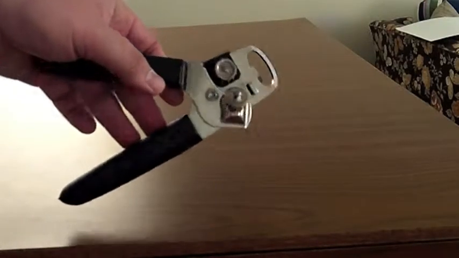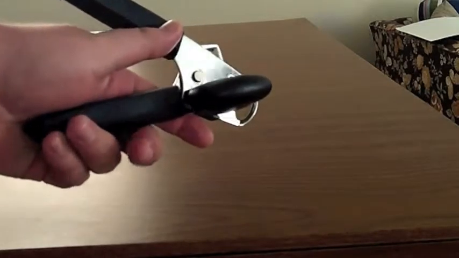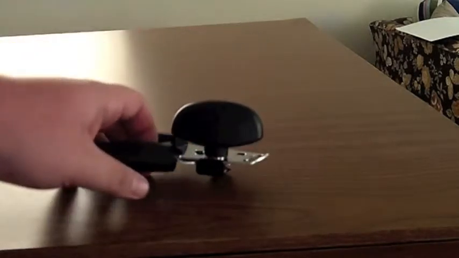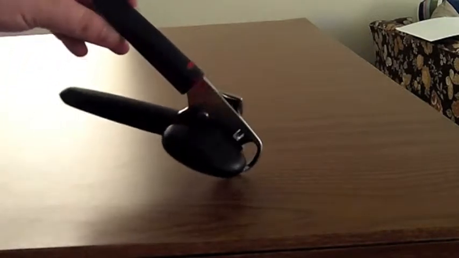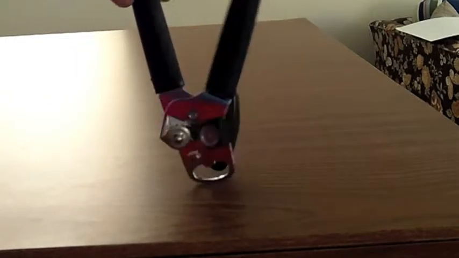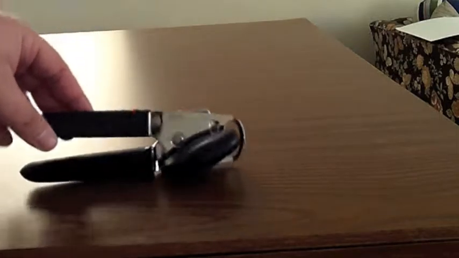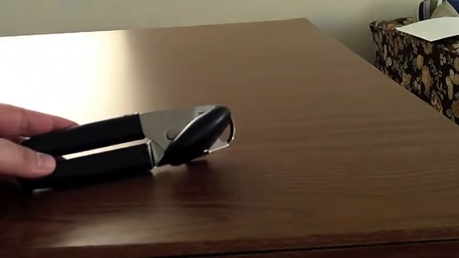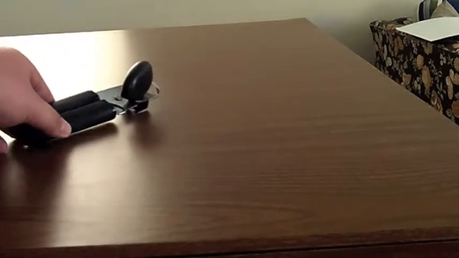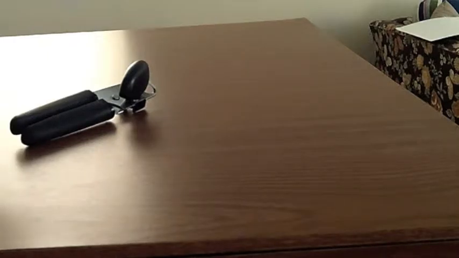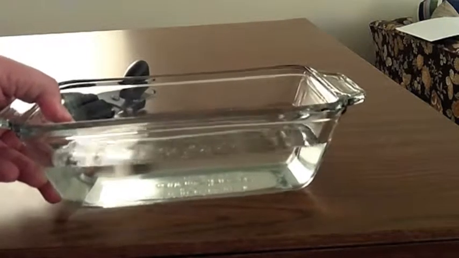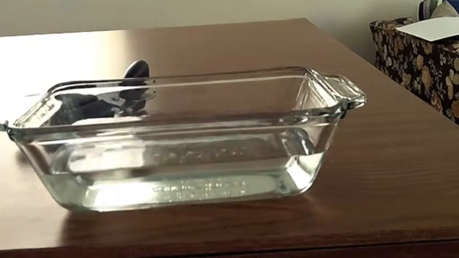Okay, for today, we're going to find the volume of a can opener. It's a pretty simple tool, but finding the actual volume of it can be extremely difficult if you don't know the water displacement technique. So in order to successfully do this, you must start with some sort of container that you can easily find the volume of.